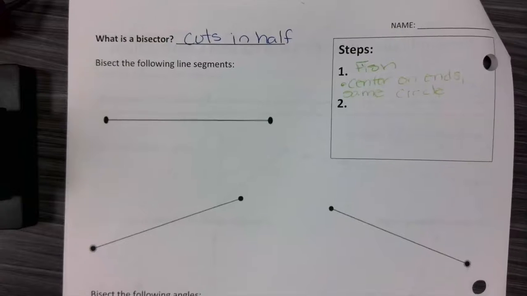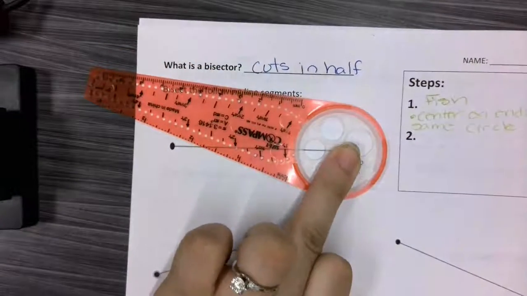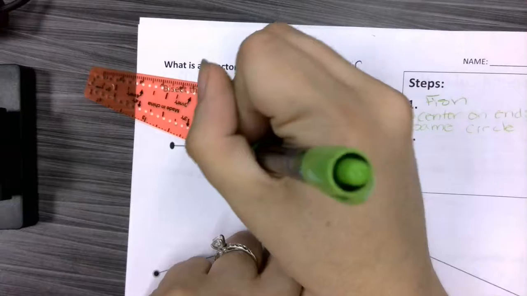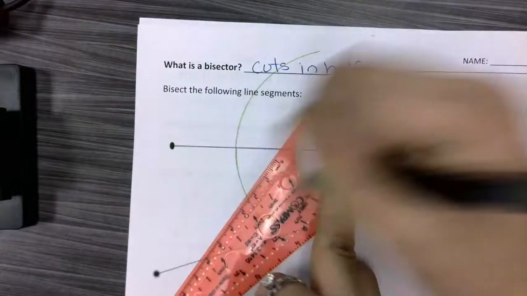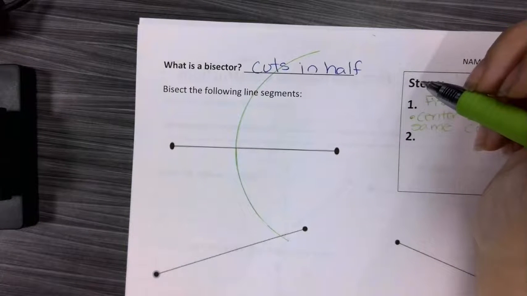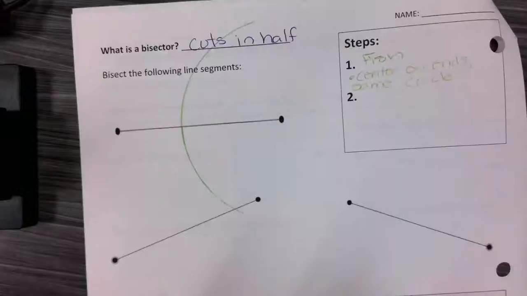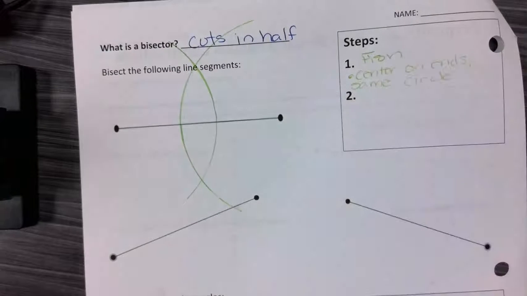Okay, so now I'm going to draw my fish. I'm going to center at the ends, and I need to make sure that the circle size I pick goes at least past what I think the middle is. So I'm going to pick right here. Okay. I need to remember what size hole I picked, and I'm going to go on the other side and draw that again. It doesn't matter. I just have to remember to pick the same one on both sides.